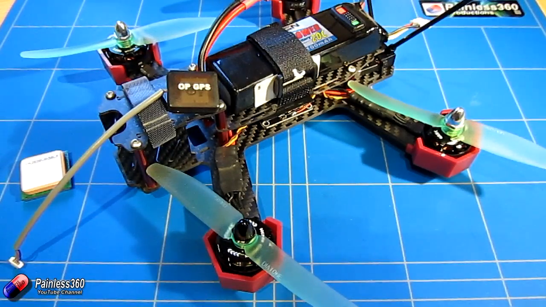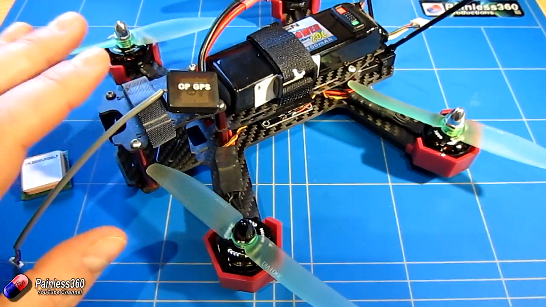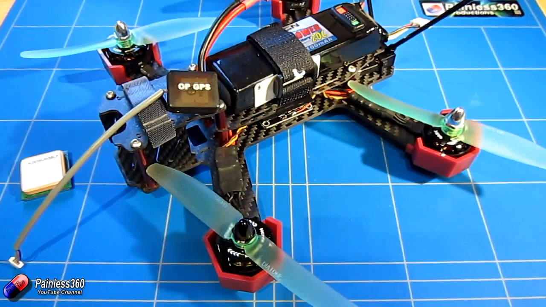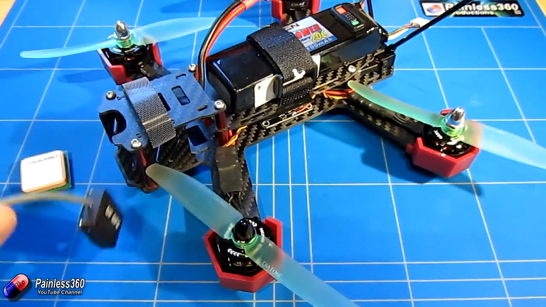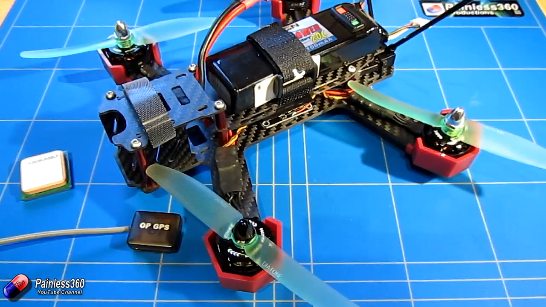The other thing you can do with it is GPS hold, where the model will actually stay in position in 3D space using the GPS and the barometer and magnetometer as well. And these are all features that you don't get with a standard CC3D. You only get them with the Revolution, which is why we're looking at adding the GPS in this video.